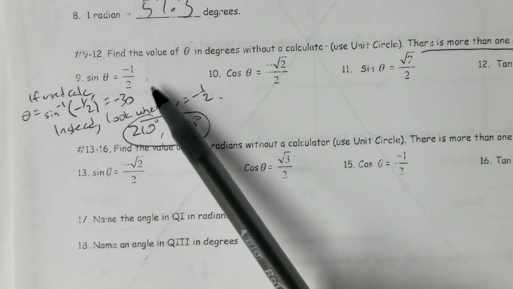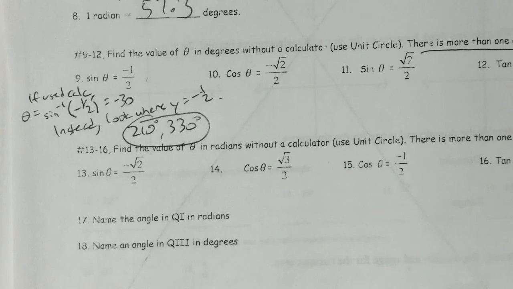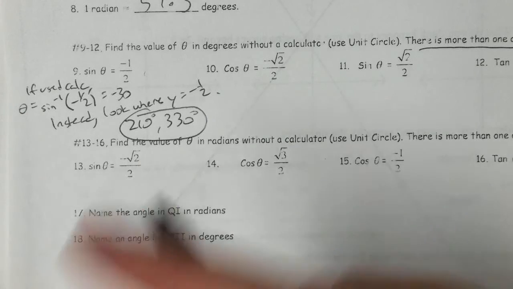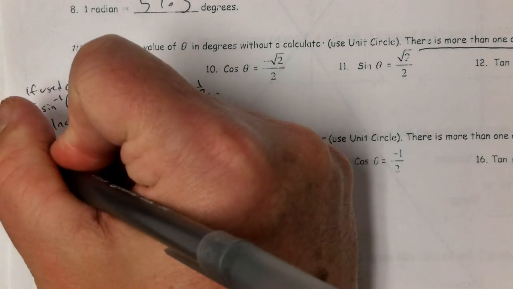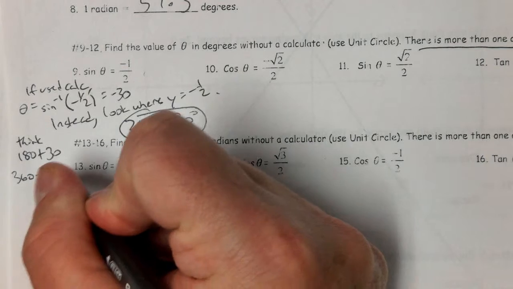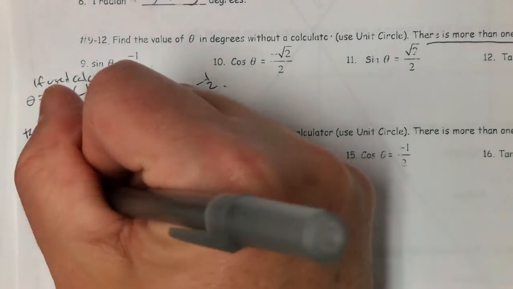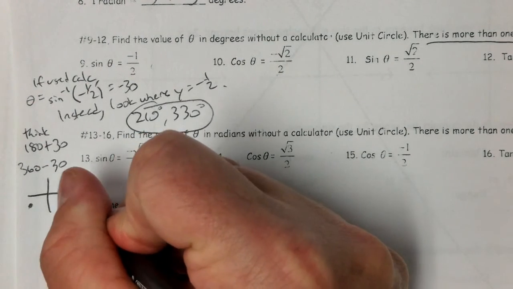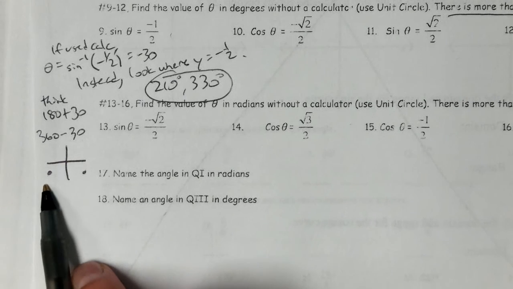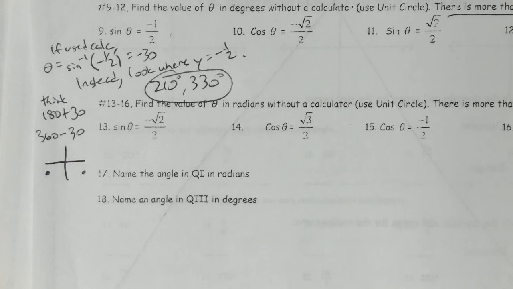And now negative 30 would have been coterminal to this, but we'd need it to be 330 with 210. If you want to think of it as 180 plus 30 is 210, and 360 minus 30 is 330. Because of where we are here and here. So we're going a little further than 180, and we're going a little short of 360.